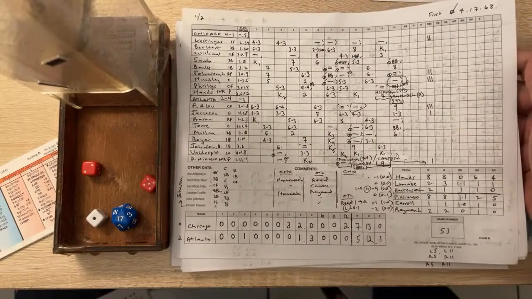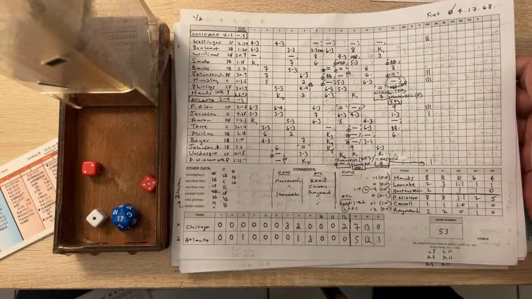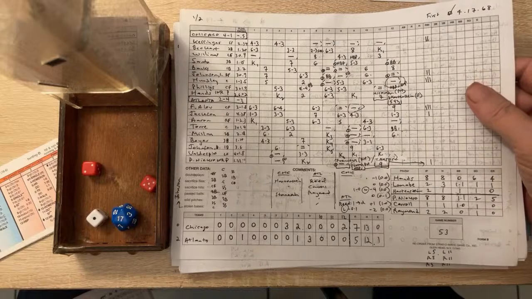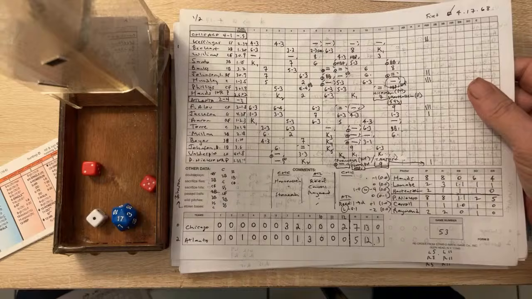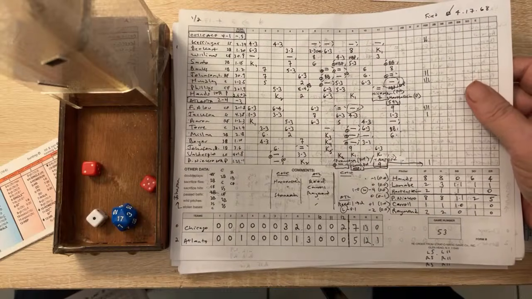It went 12 innings against the Braves. They were tied at 5, and in the top of the 12th, the walk to Santo, the double by Lou Johnson. It was second and third, and then Randy Hundley with the big base hit brought in both runs.